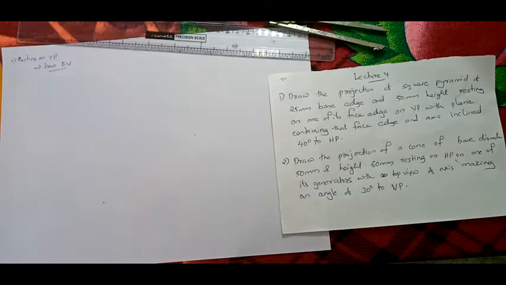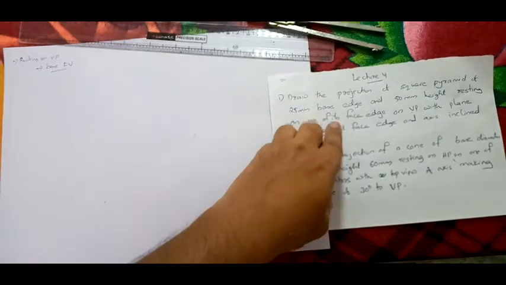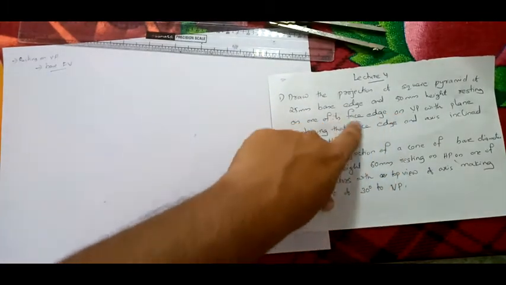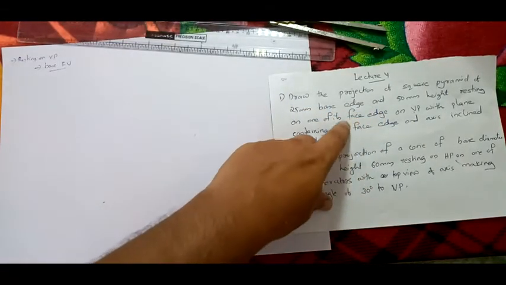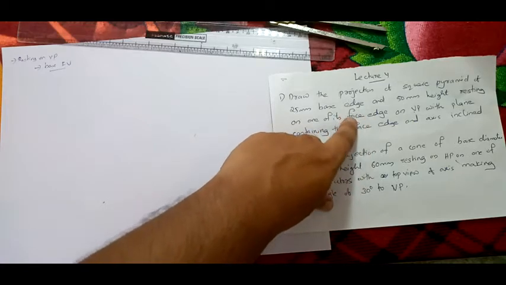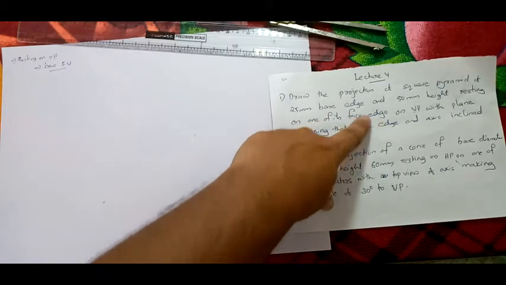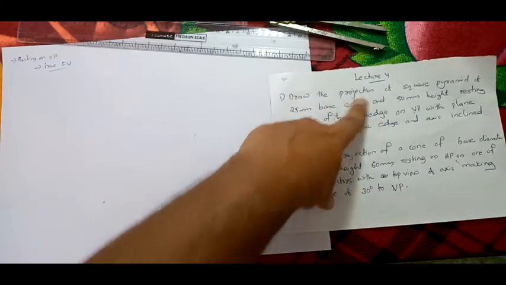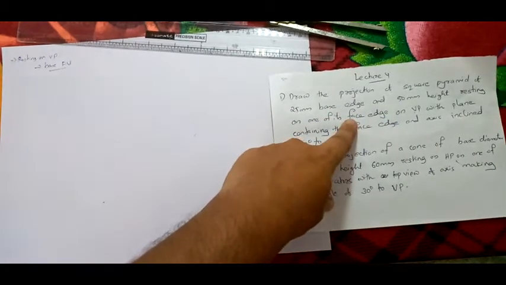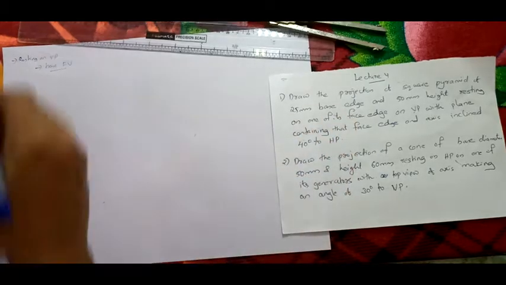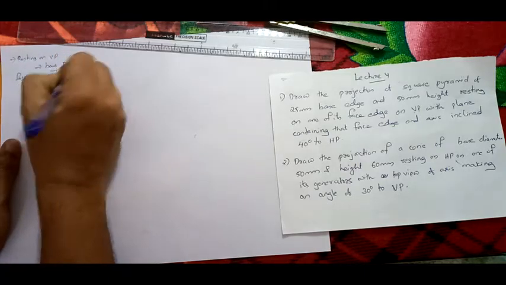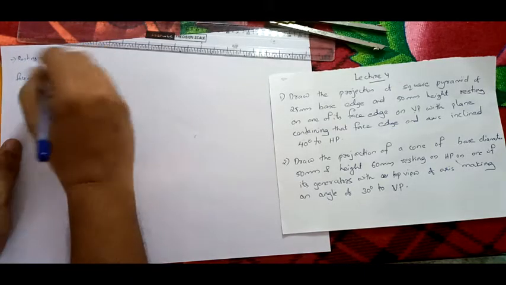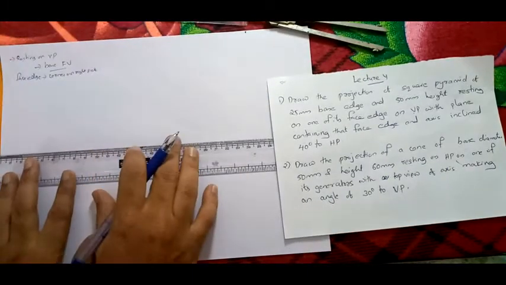Then the second thing you have to understand is whether an edge is on the right side or a corner is on the right side. Here you see one of its face edges on VP. So we have to give inclination to the face edge. You will understand after solving the problem how we are giving inclination and all. Now the face edge here, so we have to move the face edge. Face edge means what? It's a line, so the end point is a corner. So face edge means corner on the right side. Based on these two things we will start our drawing.